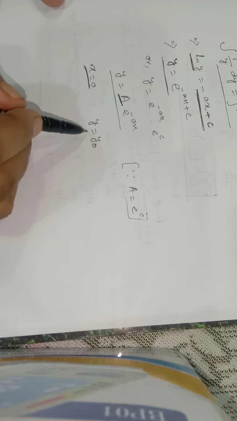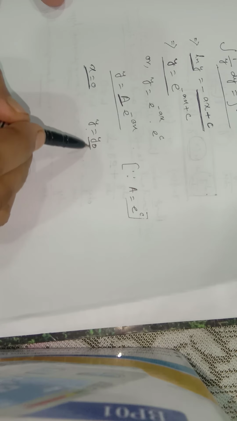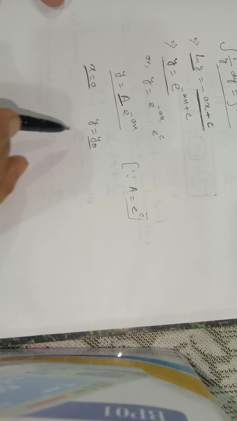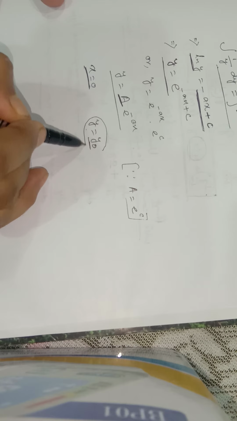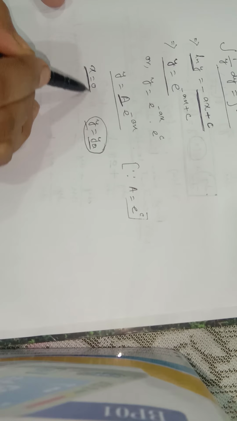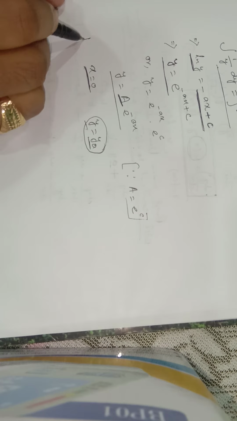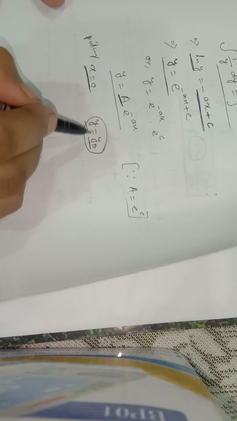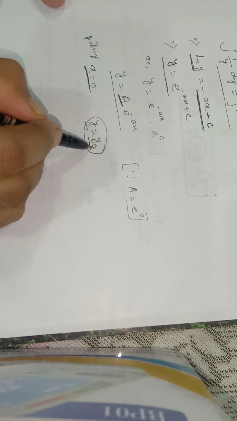When we take numerical examples, y naught may take any constant value like 5, 6, 10, 20. So for notation, we write y is equal to y naught when x is equal to 0.